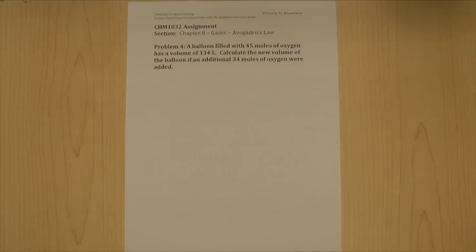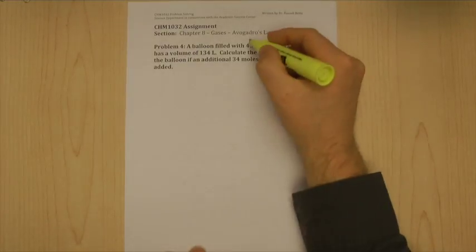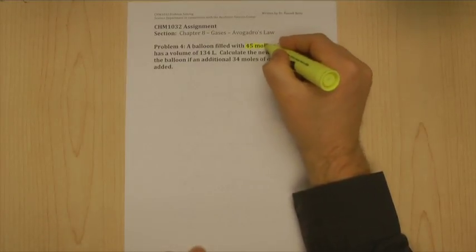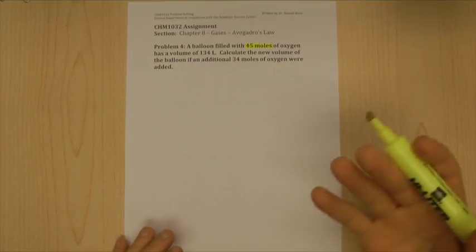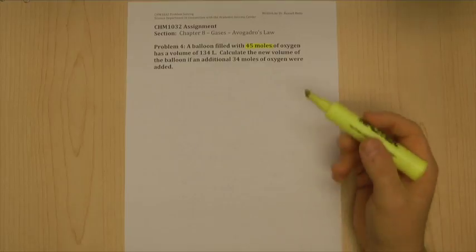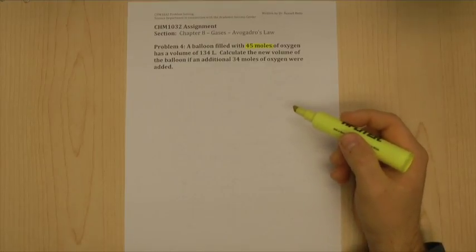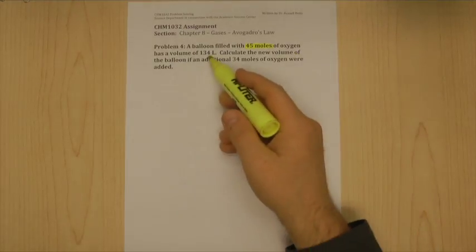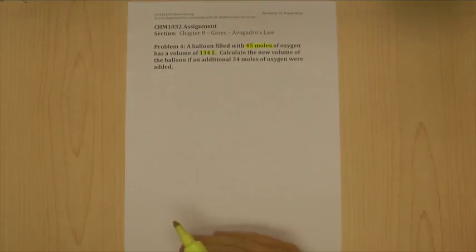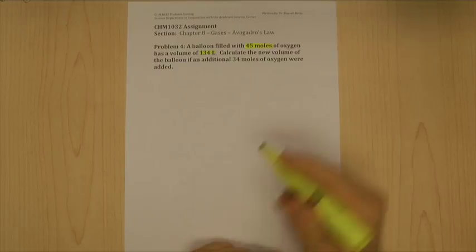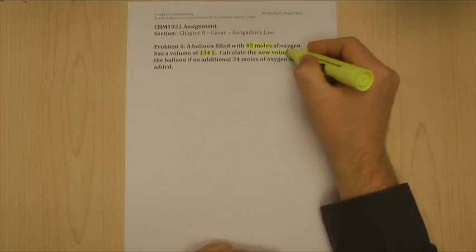A balloon filled with 45 moles. That's probably important. Let's just highlight it. Now, if we highlight it and it turns out not to be important, we haven't really lost anything but a little highlighter juice, if you will. Okay, a balloon filled with 45 moles of oxygen has a volume of 134 liters. That's probably important. Calculate the new volume of the balloon. So it wants a new volume. Let's keep that in mind.